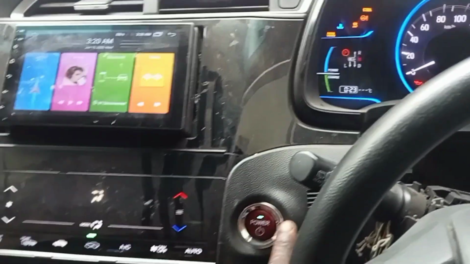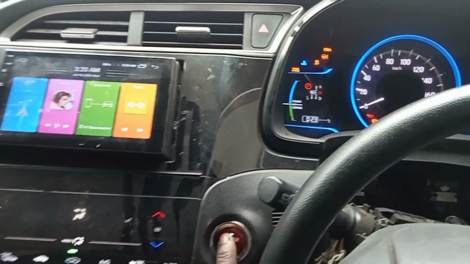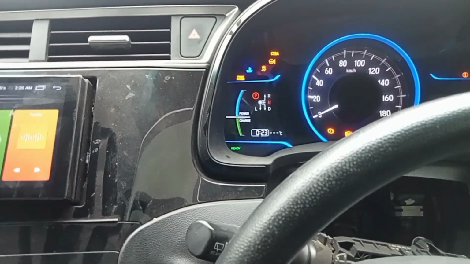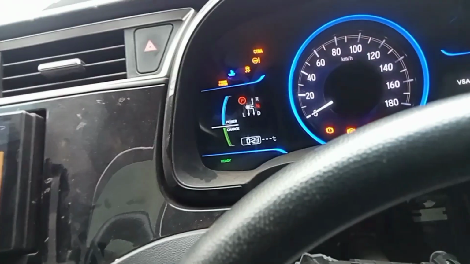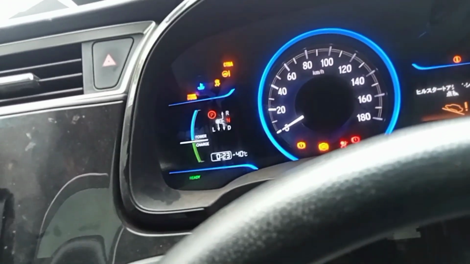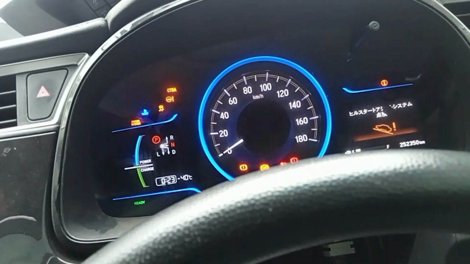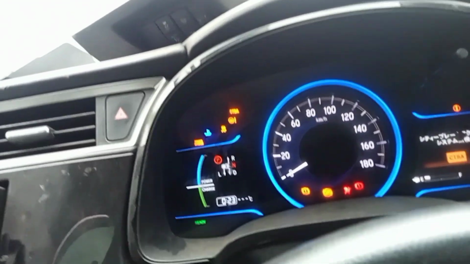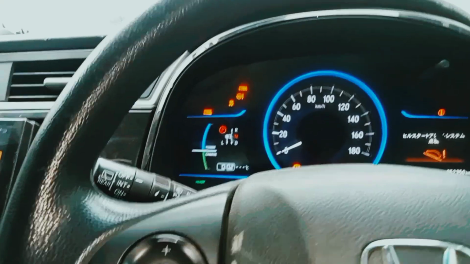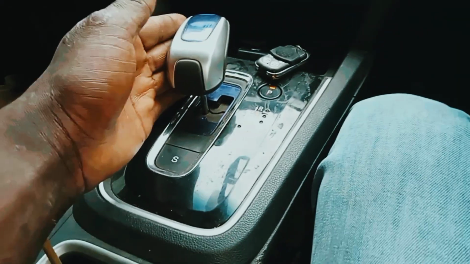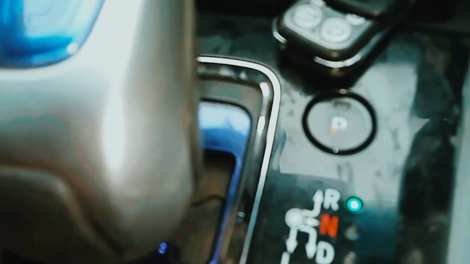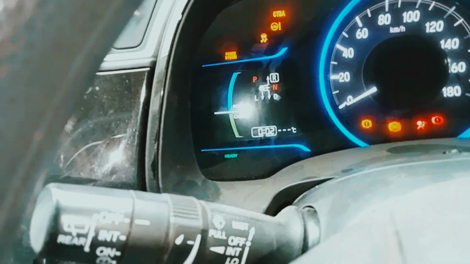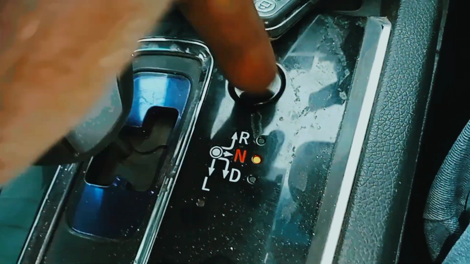Let me try to start the vehicle. 1, 2, 3. Fantastic. Ready on the dashboard. So right now everything's working perfectly. Although we have the ABS, off-road, steering and power system, everything's working perfectly. On drive, reverse, neutral, then parking.